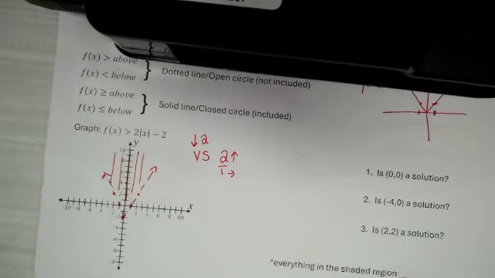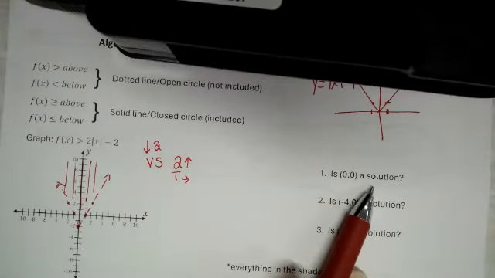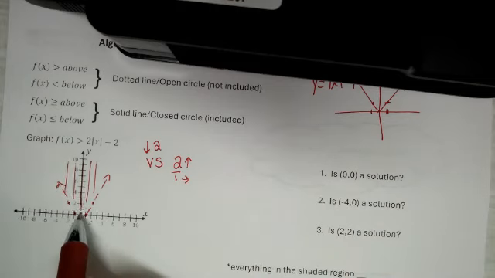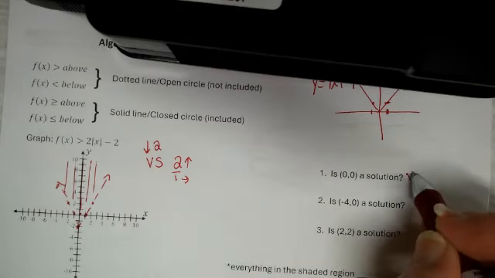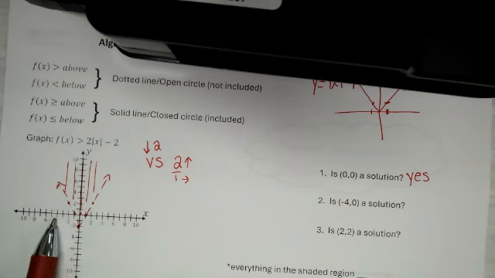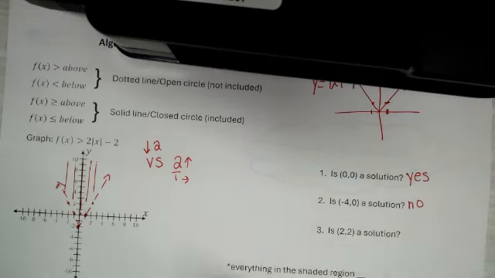So I have a couple of questions over here. Is 0, 0 part of the solution, or is it part of the problem? So if I look on the graph, 0, 0 is inside this shaded area, so I'm going to say yes, it's part of the solution. Is negative 4, 0 a solution? Well, let's find negative 4, 0 on the graph. That is out here in the non-shaded area, so it's not a solution.